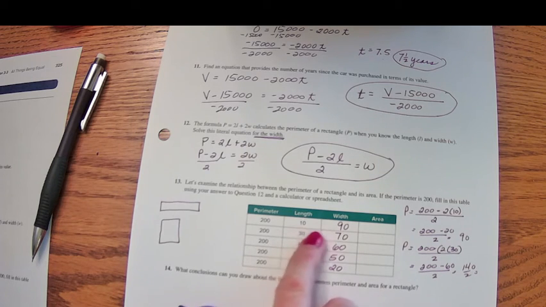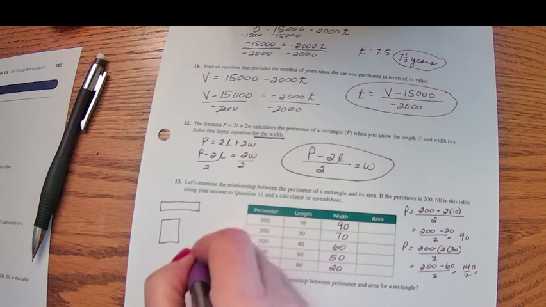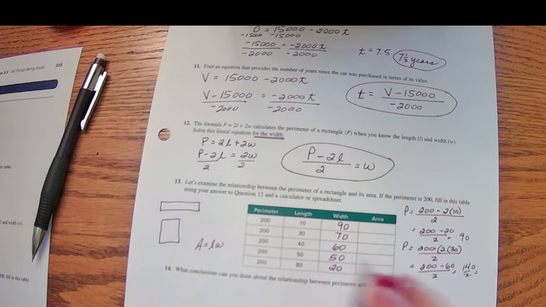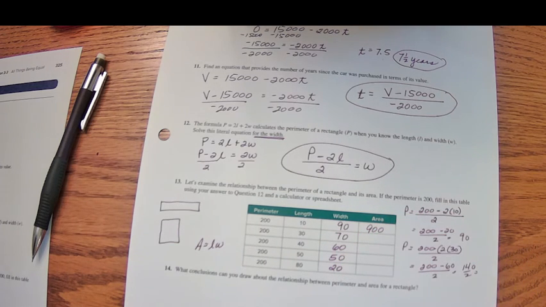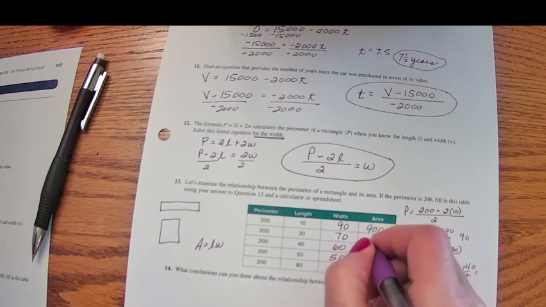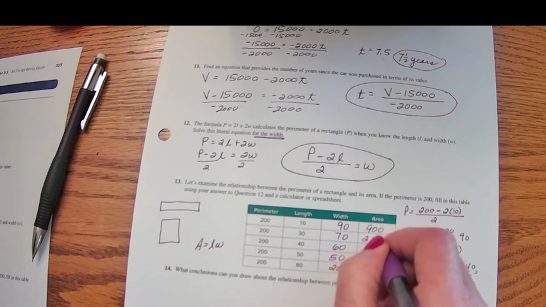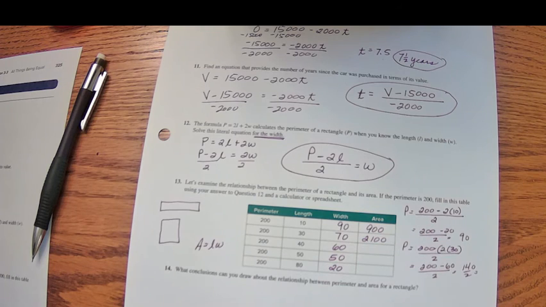All right, so area is length times width. So a 10 by 90 rectangle will have an area of 900 square units. A 30 by 70, when you multiply those two, you're going to get 2,100. It's a much bigger area.